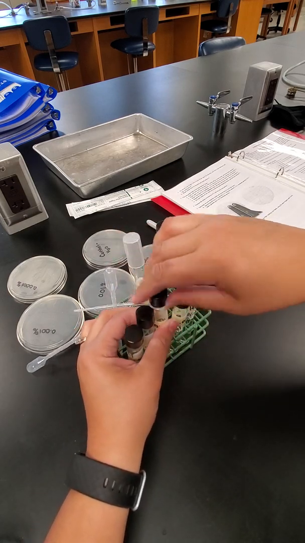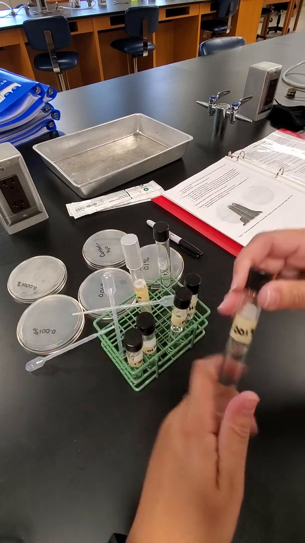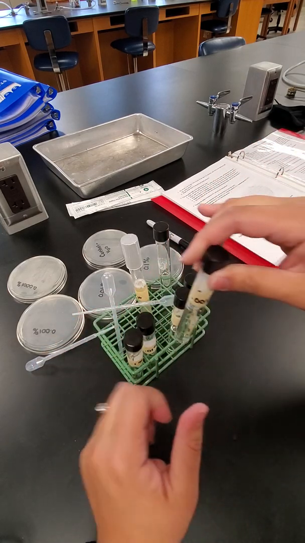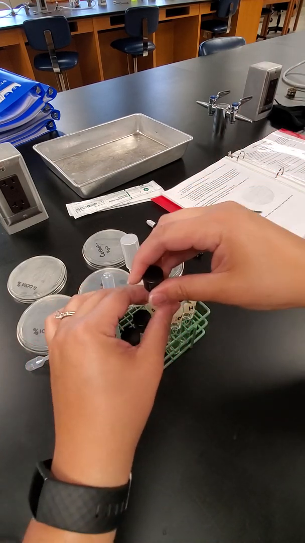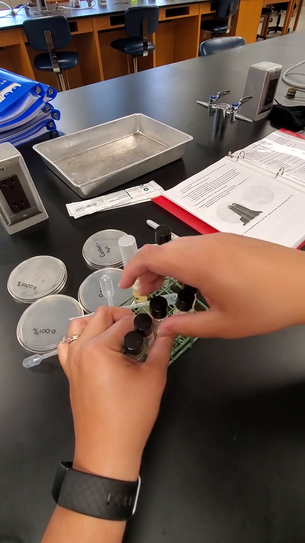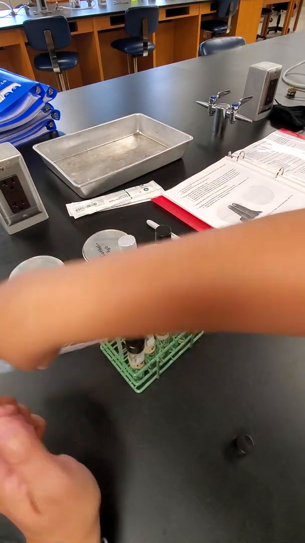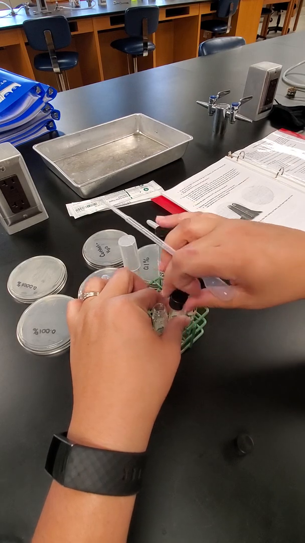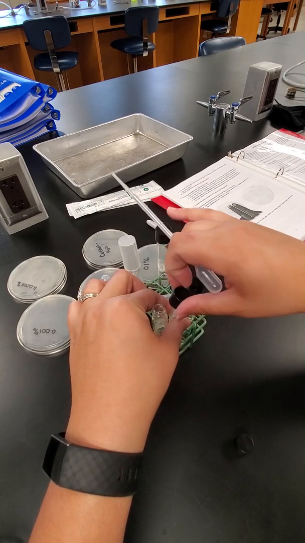Once again, shake up that third tube. And then once again, take another milliliter from that third tube and put it into our fourth and final tube.